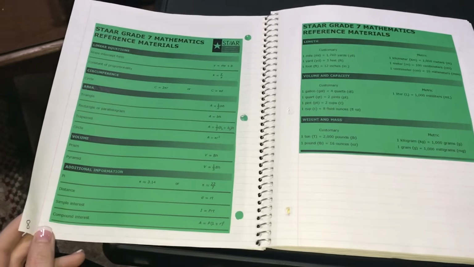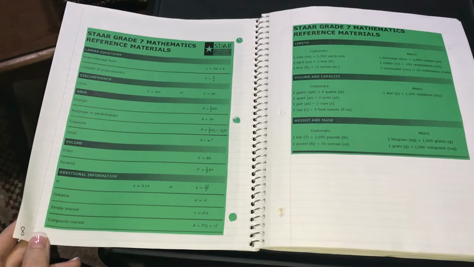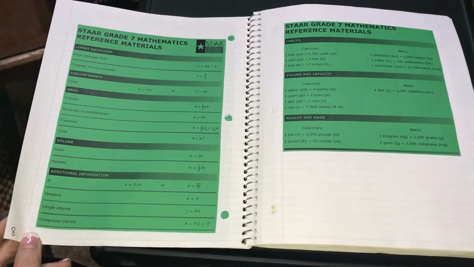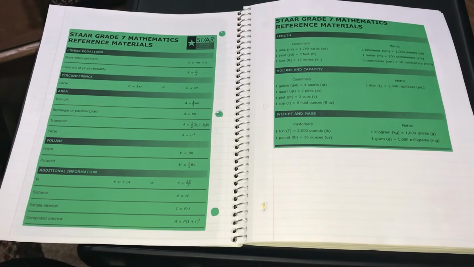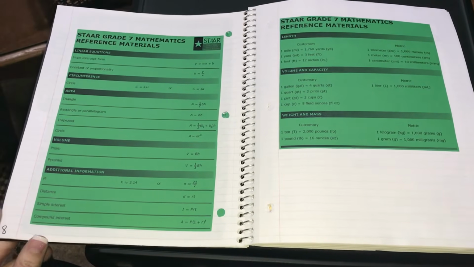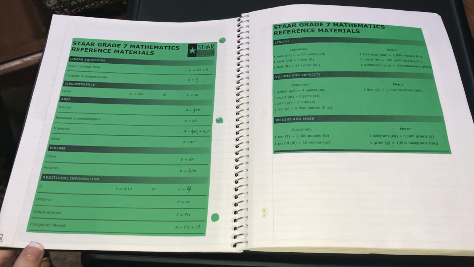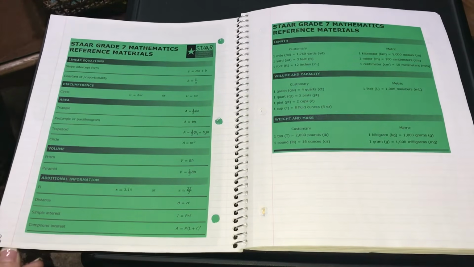The next thing that I put in there is our STAAR math chart that all of the students in the state of Texas get to use on the STAAR math test. There's one for each of the different grade levels. This is a free download on TEA's website, and I'll link that below as well.